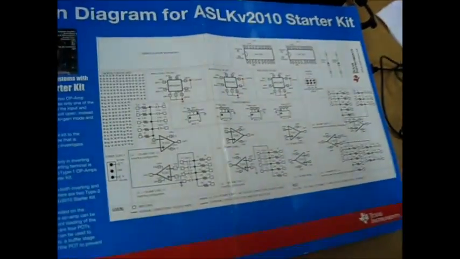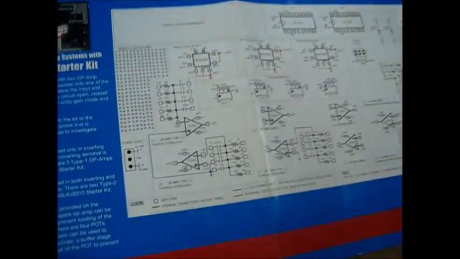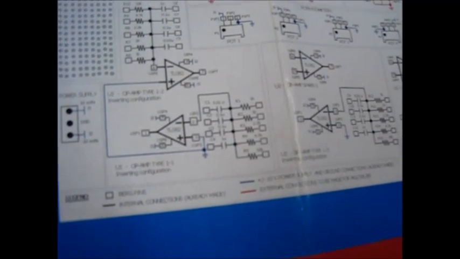The entire setup is implemented on the analog starter kit provided by Texas Instruments India. As per the requirement, we have used type 1.1, type 1.2 and type 1.3 op-amps which are in the inverting configuration. We implemented the circuit using the kit and found that the cutoff frequency was 200 Hz, which was verified by simulation.